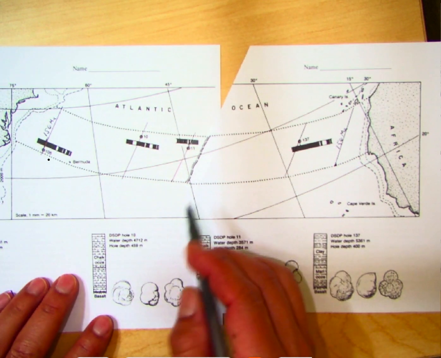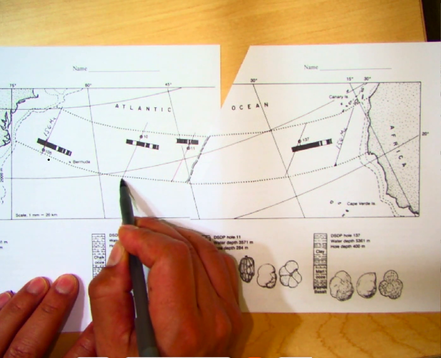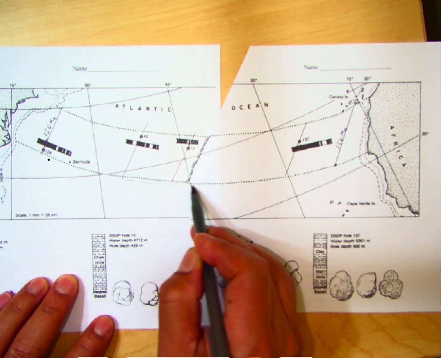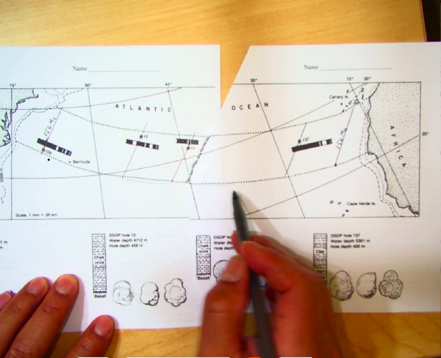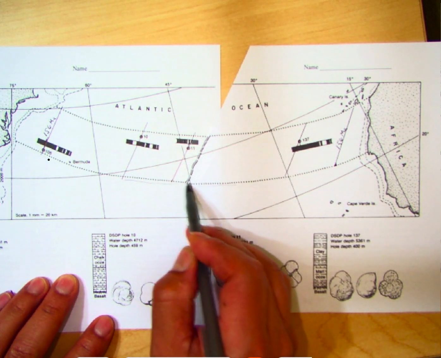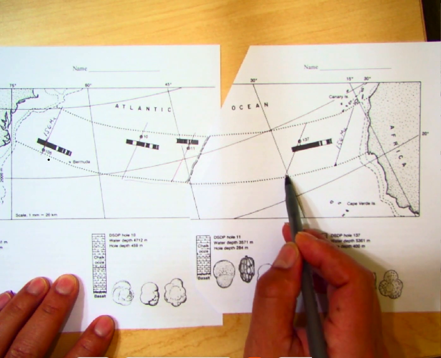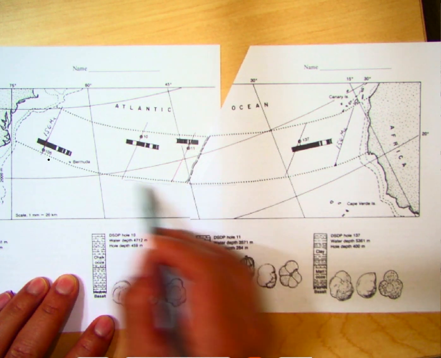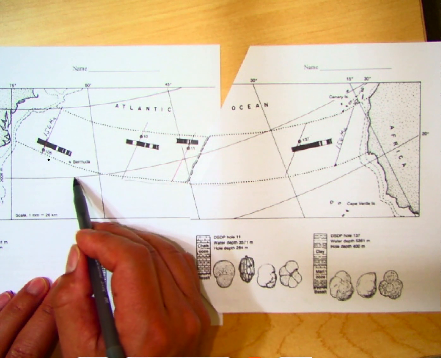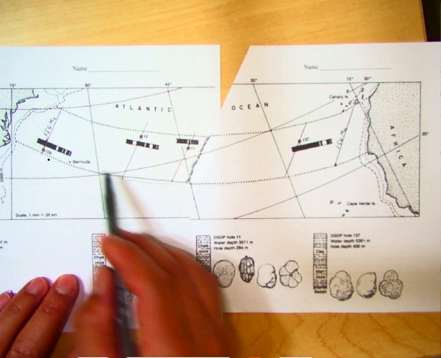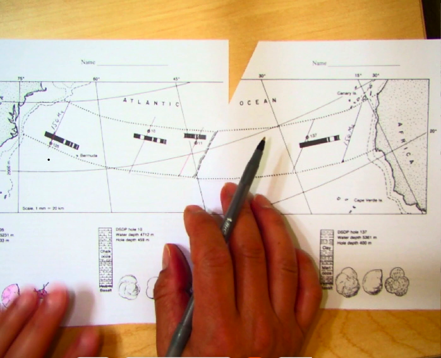So you're going to do the same thing for hole 10. You're going to measure this distance and then measure it out over here. Draw your isochron 10. You're going to do the same thing for hole 11. Draw your isochron for hole 11. And then measure this distance out to hole 137, and draw your isochron for 137 out over here somewhere. So you're going to show 4 isochrons on both sides of the mid-oceanic ridge.